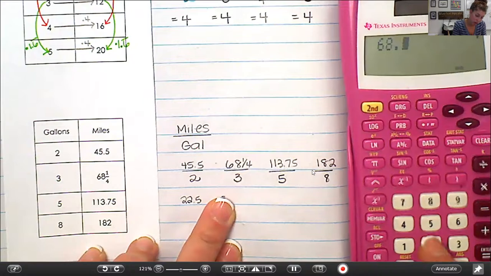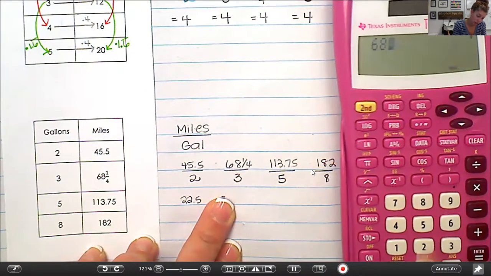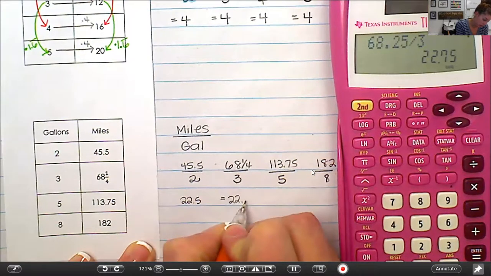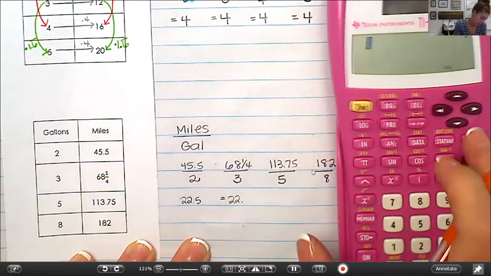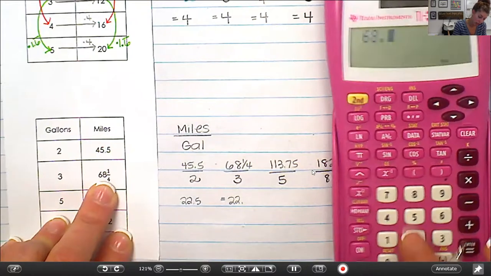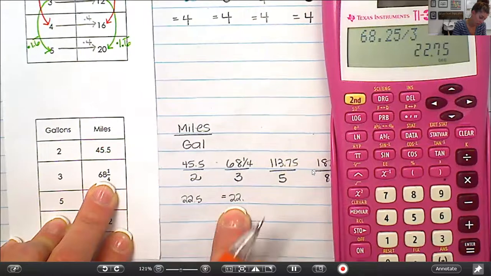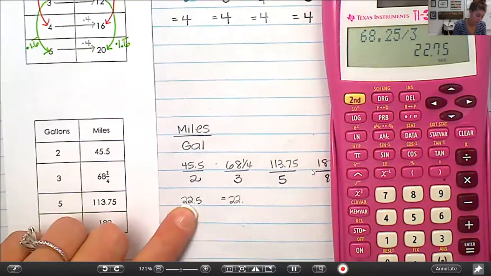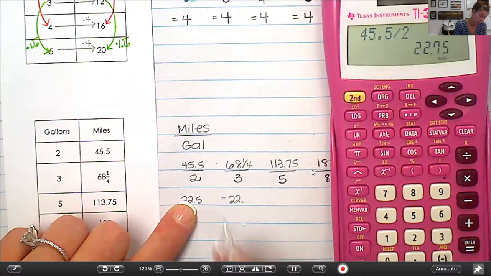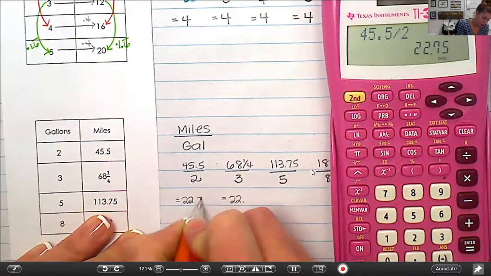68 1/4. Sorry. Divided by 3. Oh, I did put 1/4. They're supposed to be the same. Whoops. Oh, this can't be right. I must have typed that in wrong. Hold on, 45.5. I don't think I typed in the half. There we go. All right, that makes me feel better.